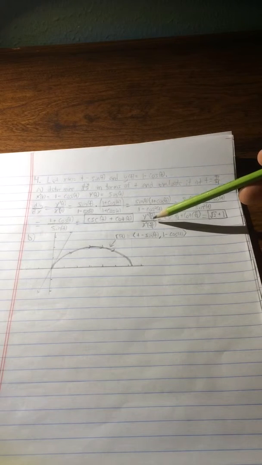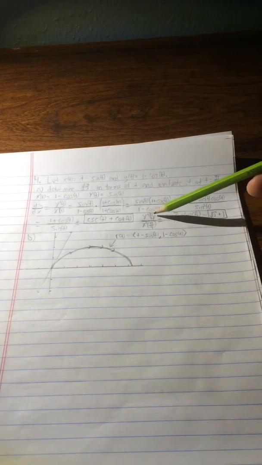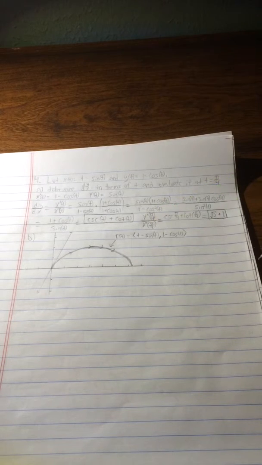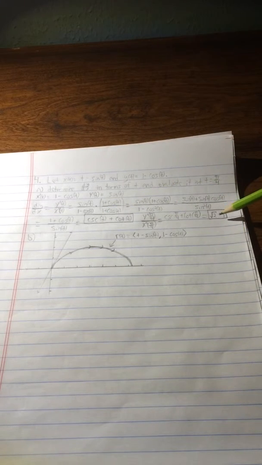For the second part of part A, they ask us to calculate dy/dx at t is equal to pi over 4, so I've written it in this notation, again, y prime of pi over 4 divided by x prime of pi over 4, and I just sub in pi over 4 over here, and that gives us square root of 2 plus 1. Alright, part B asks us to graph or make a sketch of the curve showing the tangent line at the point corresponding to the given value of t.